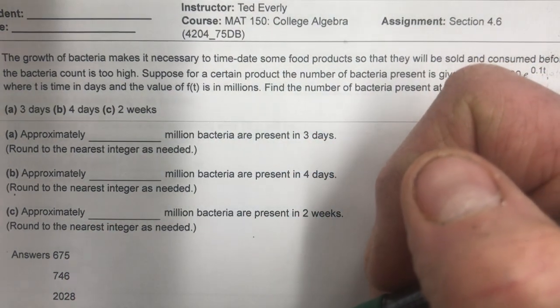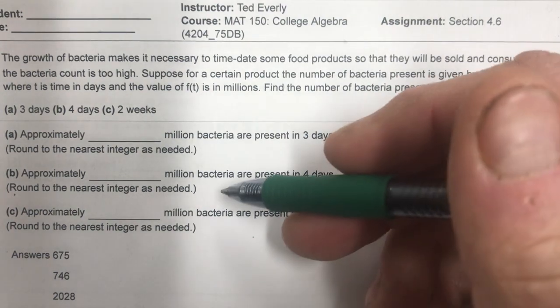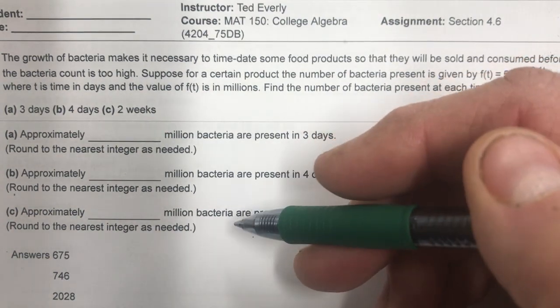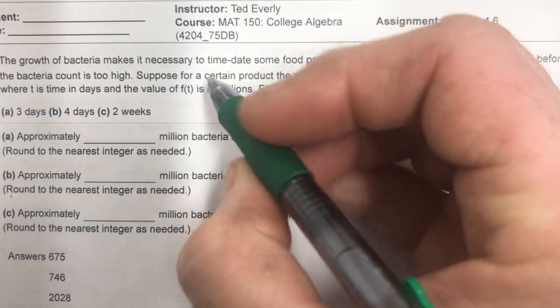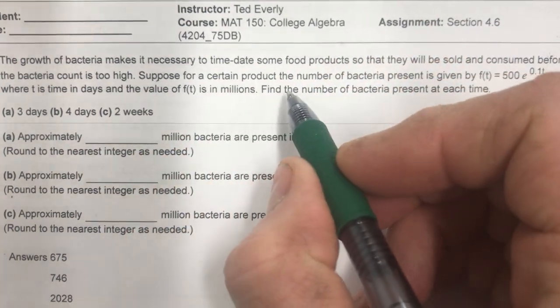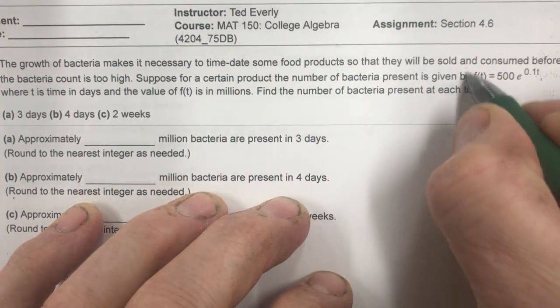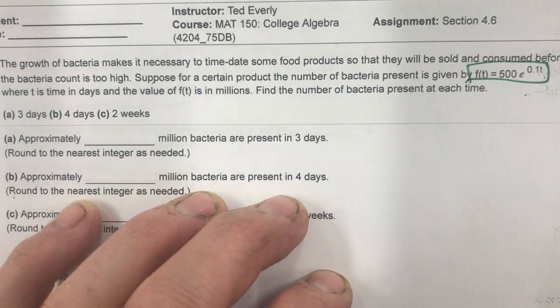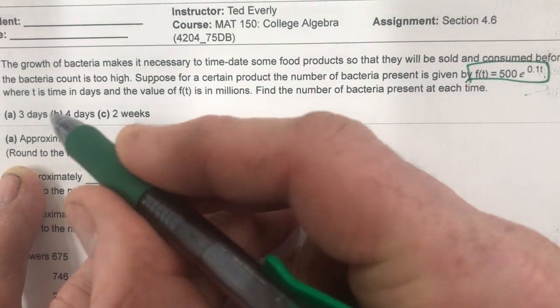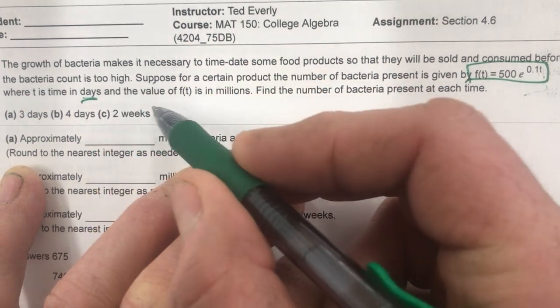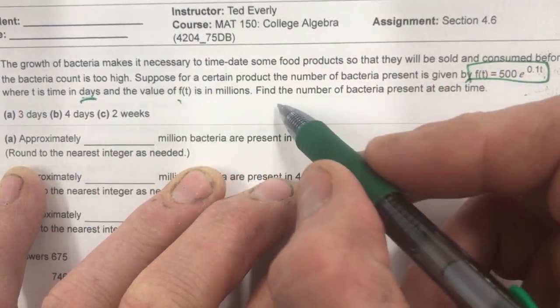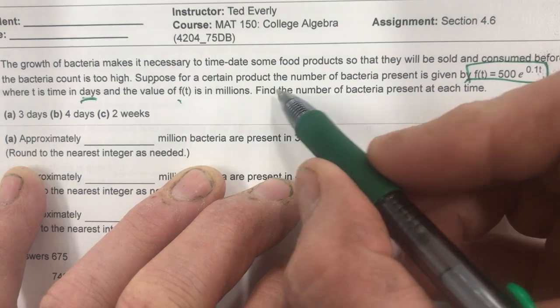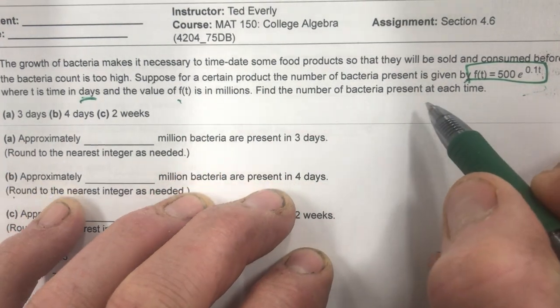You own a meat store, you want to sell your meat before it goes bad, so you have to pay attention to that time date. Suppose for a certain product, the number of bacteria present is given by this equation, where t is time in days, and the value of f(t) is in millions of bacteria. Find the number of bacteria present at each time.